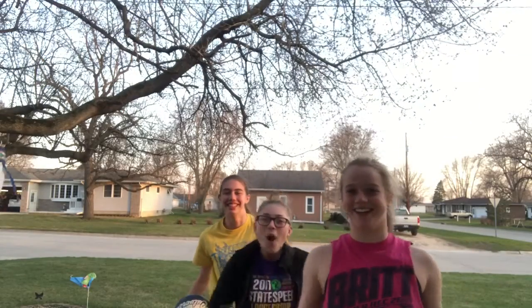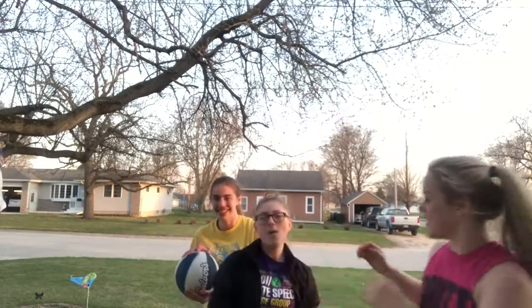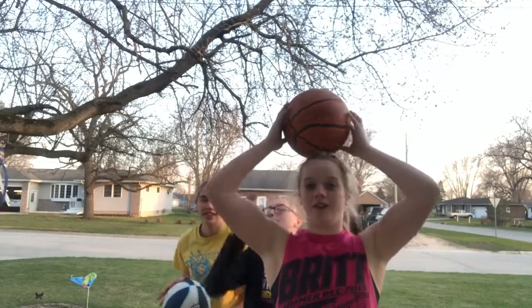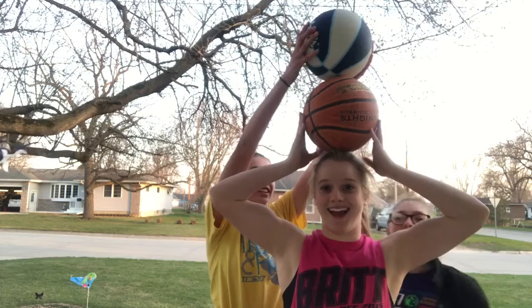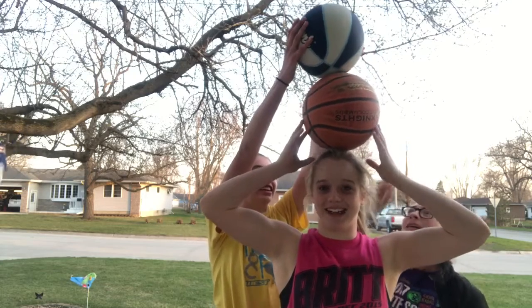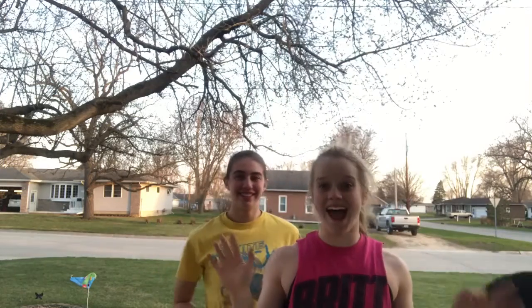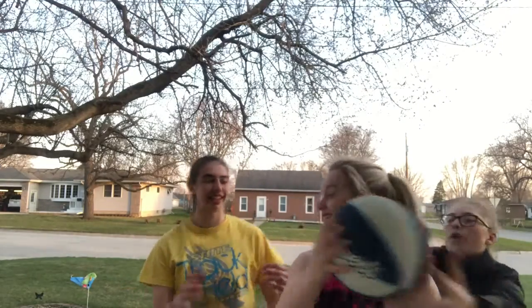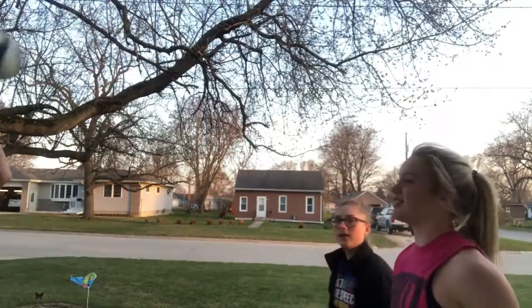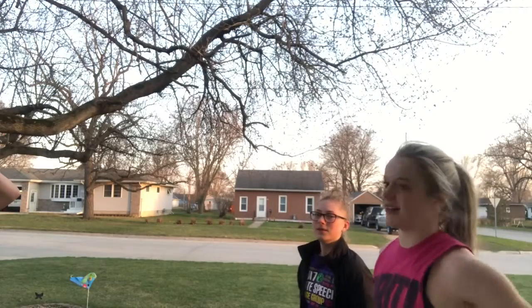Okay, basically, this ball and this ball will stay at rest on top of my head until an outside force acts on it. And this ball, that's in motion, let me throw it, will stay in motion until Leah acts on it, which she just caught over there.